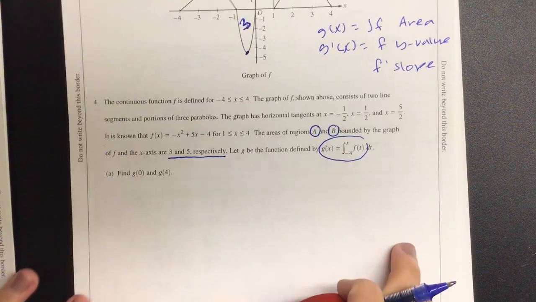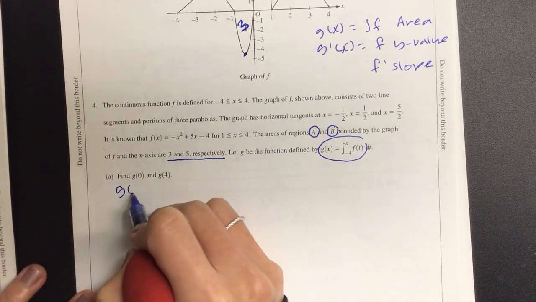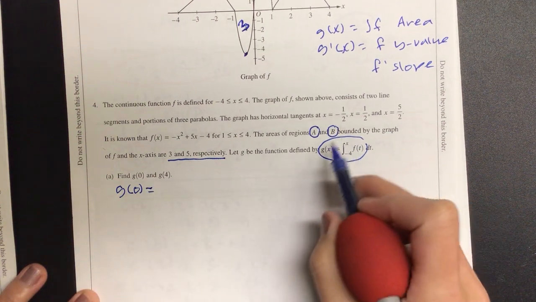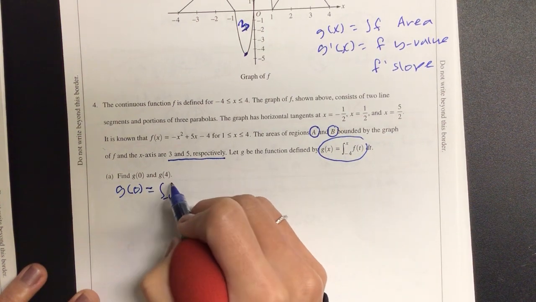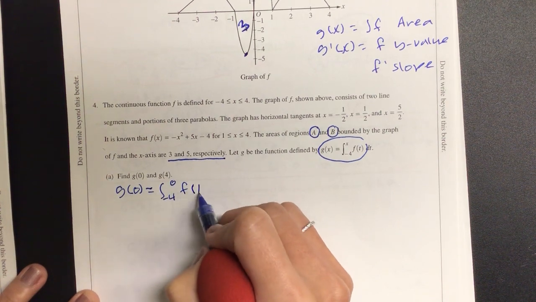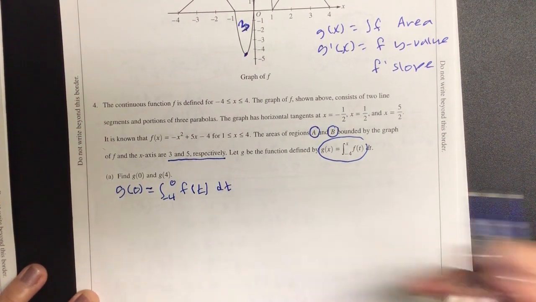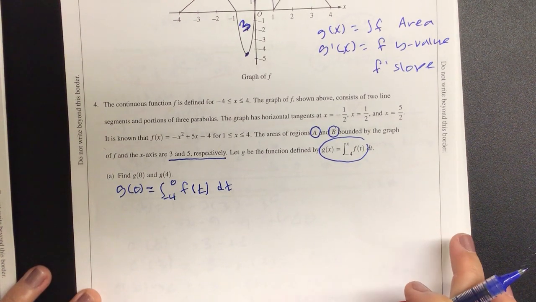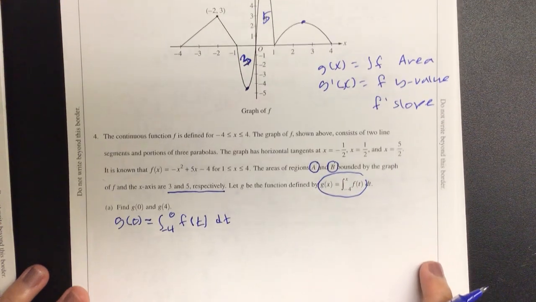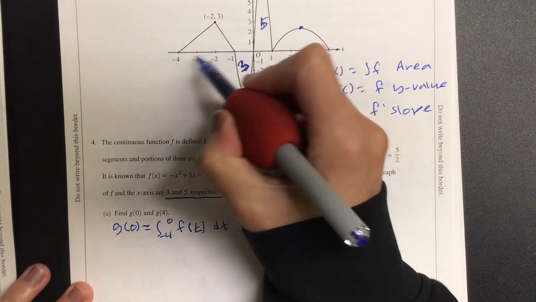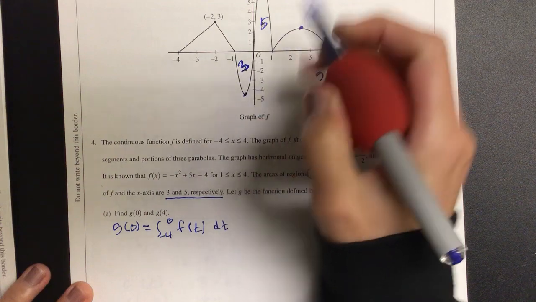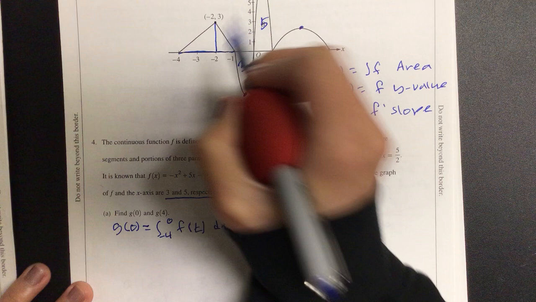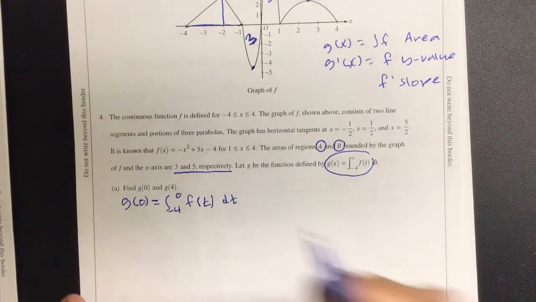And then let's actually compute this. My g of 0, that part will be the easier part. G of 0 is equal to, we're plugging into the formula given, the integral from -4 to 0 of f of t dt. And let's see what shape we have. From -4 to 0, how many different shapes are we looking at? We have a triangle and then minus the 3. So for my triangle, let's kind of recall. It is base times the height divided by what? 2.